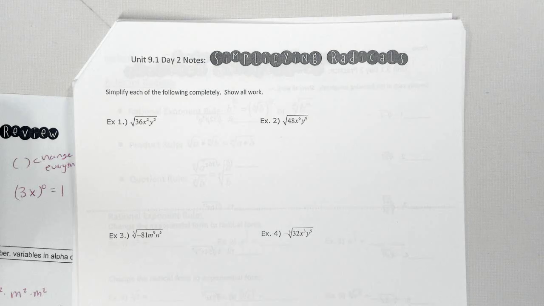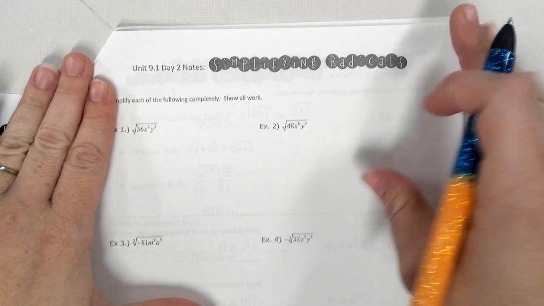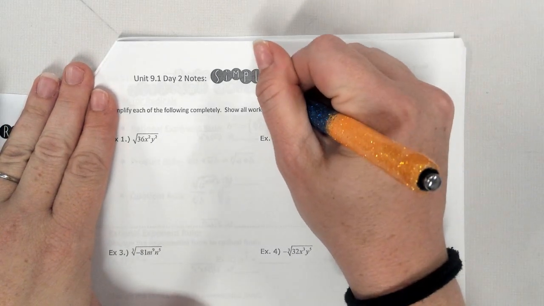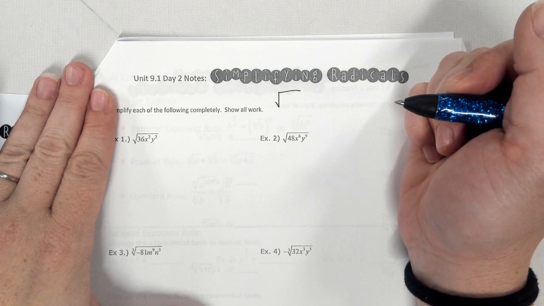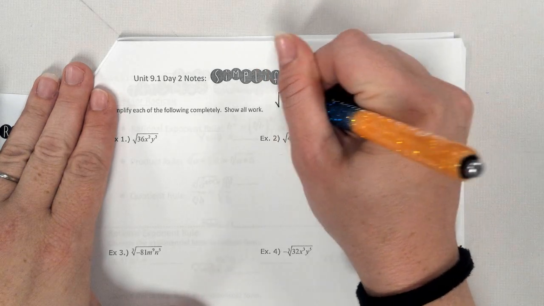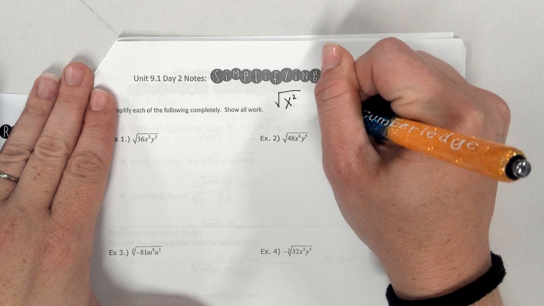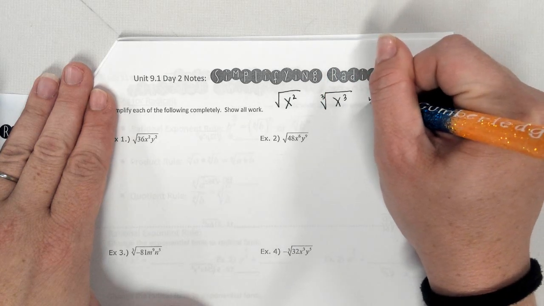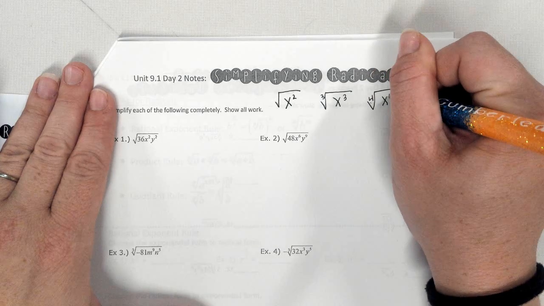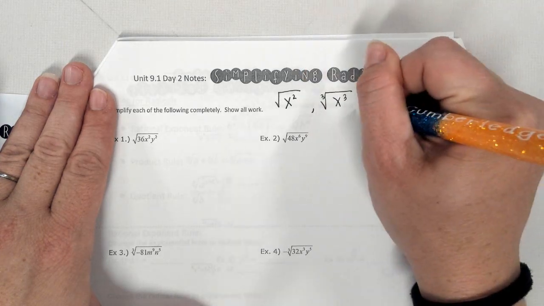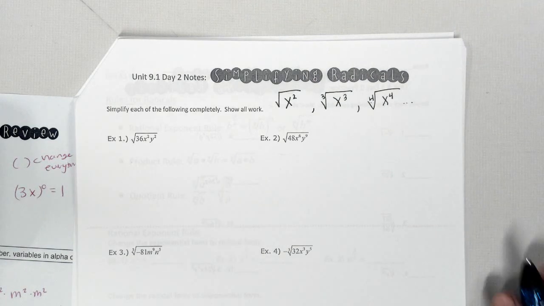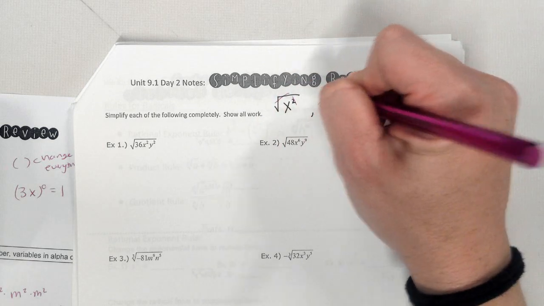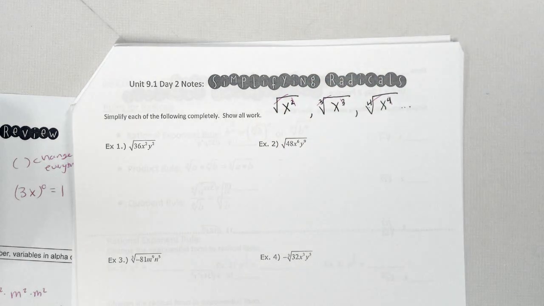Okay, we are simplifying radicals. There's a couple things I want you to know or remember. A square root, what does a square root cancel? Something that's squared. So what would a cube root cancel? Something that's cubed. Our fourth root would cancel something to the fourth power, so on and so forth, right? Fifth root cancels something to the fifth power, and that keeps going forever. So what I want you to realize is they have to match to cancel.